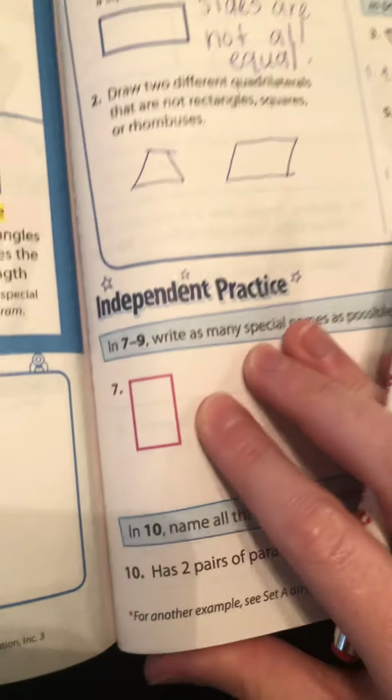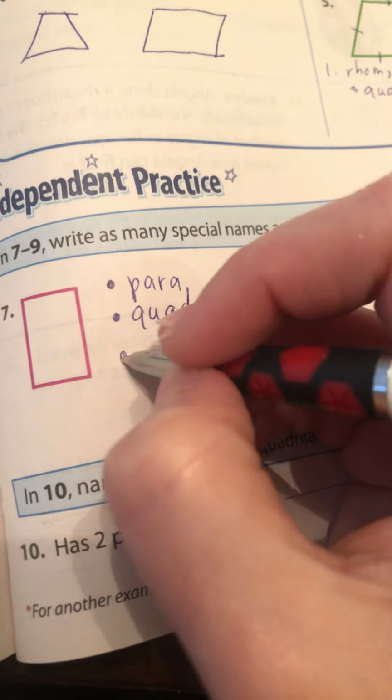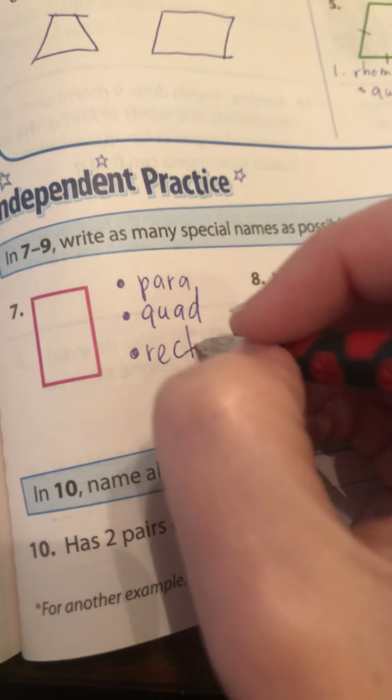All right. Next, oh, look, pink rectangle, pink rectangle. So guess what? Number 7 and number 4 are twins. So I'm gonna use bullets this time. It is parallelogram. This is a quadrilateral. And the classic name, this is also rectangle.